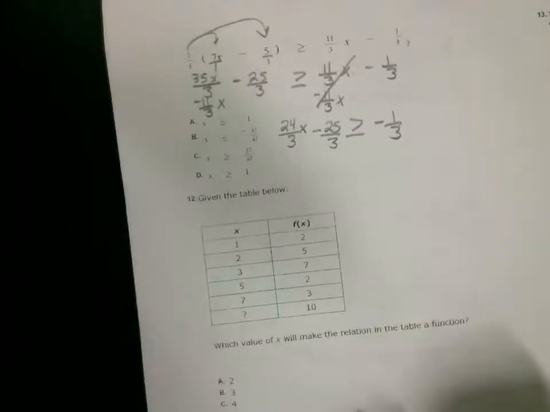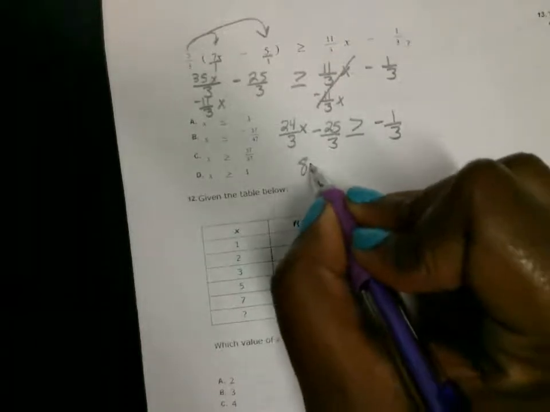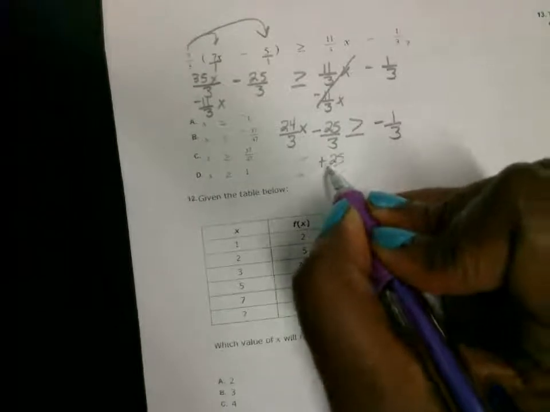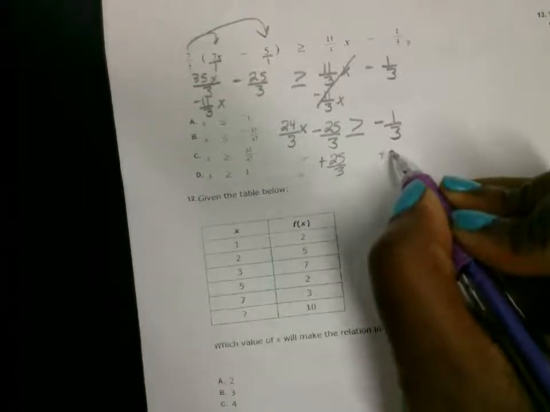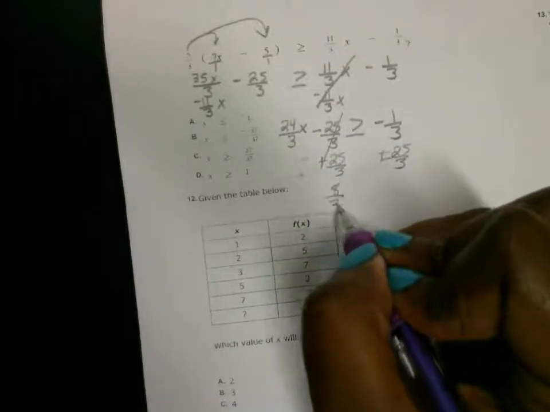Okay? All right, this is going to give me 8x here. Well, let me go ahead and add that to both sides. We're going to add 25 over 3 to both sides. This is gone, and we're left with 8 over 3x. Oh, sorry, I'm tripping.